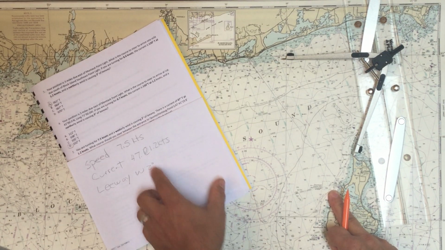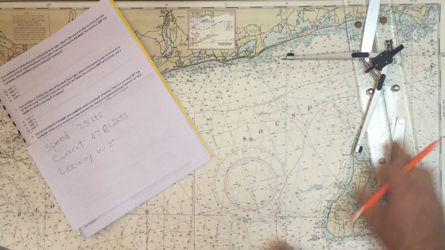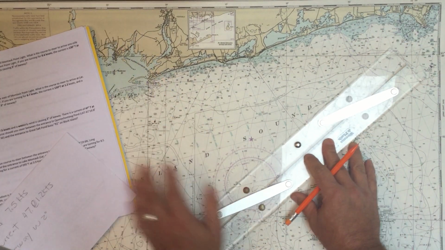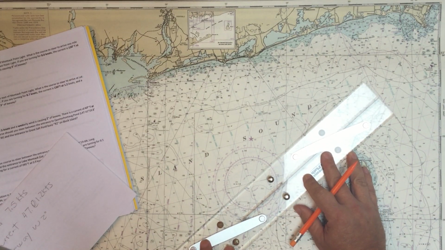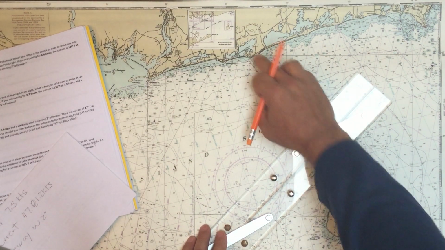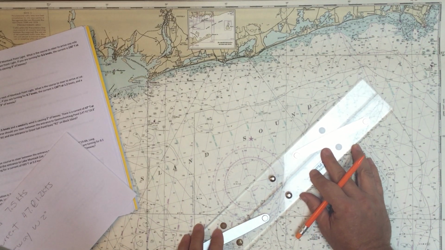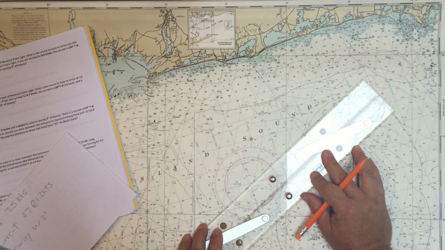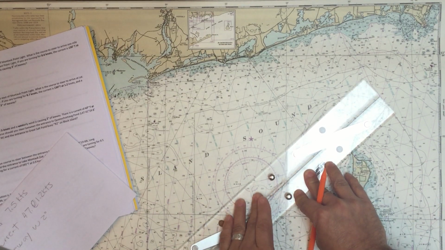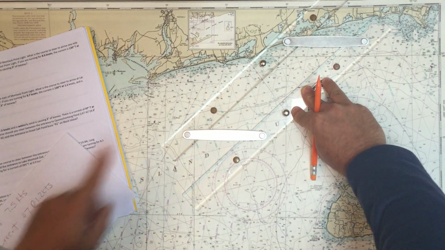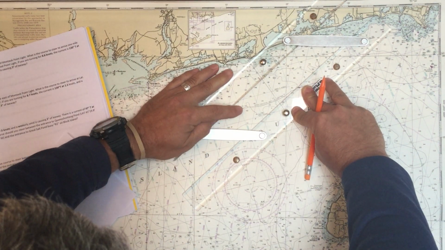Now I'm going to draw the current. It says the current is 47 degrees at 1.2 knots. So I'm going to find 47 degrees. I'm going to walk that up to the compass, so up to the starting point. So 47 degrees. Here's 50. Here's 45. 46. 47. Make sure I'm on my hash mark. 47 degrees. I'm going to walk that up to my starting point. I'm going to draw a line in the direction of 47 degrees.